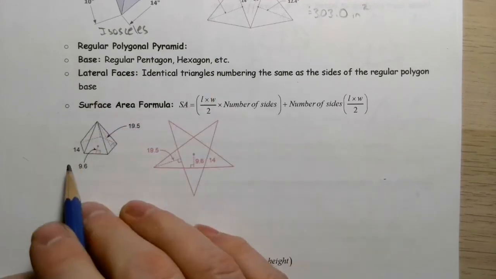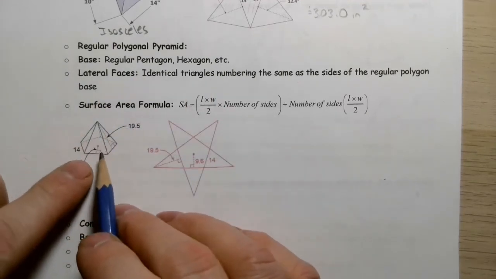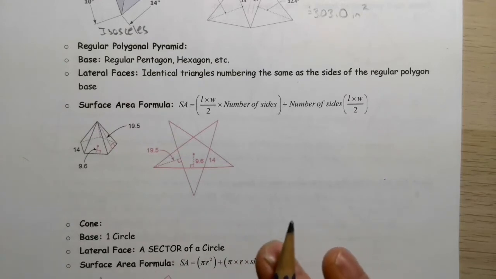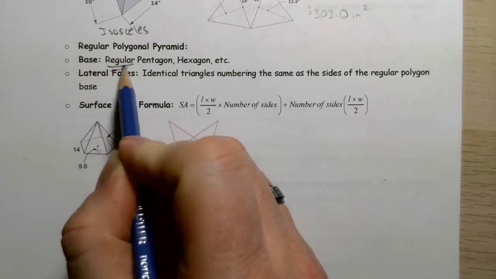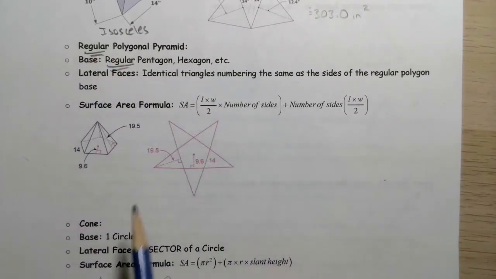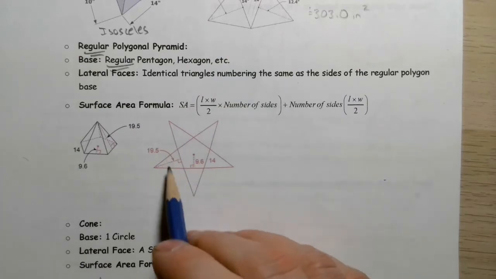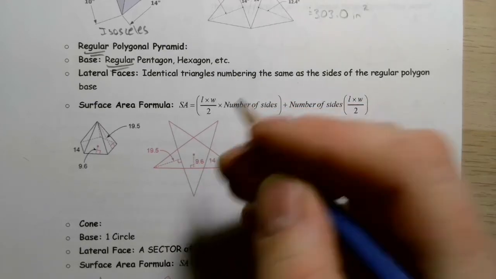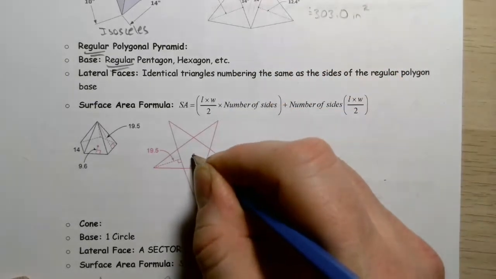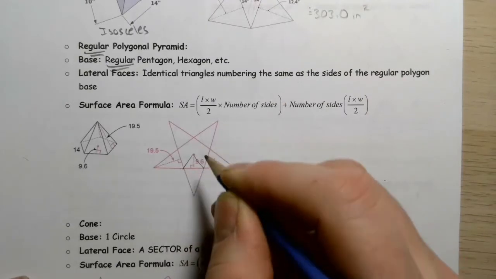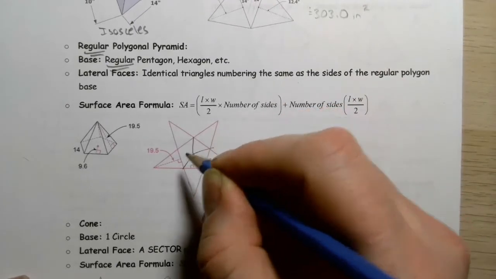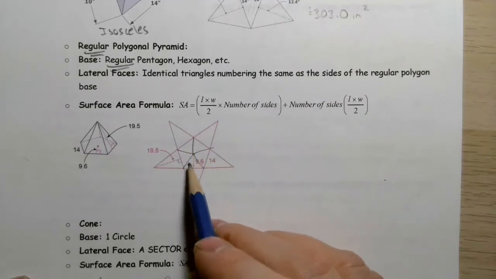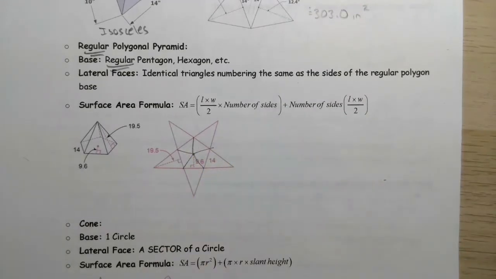Anyway, what we're going to do here is each one of the lateral sides is going to be a triangle. They're going to be all identical because it's a regular polygon. So all the base sides will be the same. Now, one of the things I can do with a regular polygon, specifically with this pentagon, is go from the center and draw lines to each one of the sides of the pentagon.